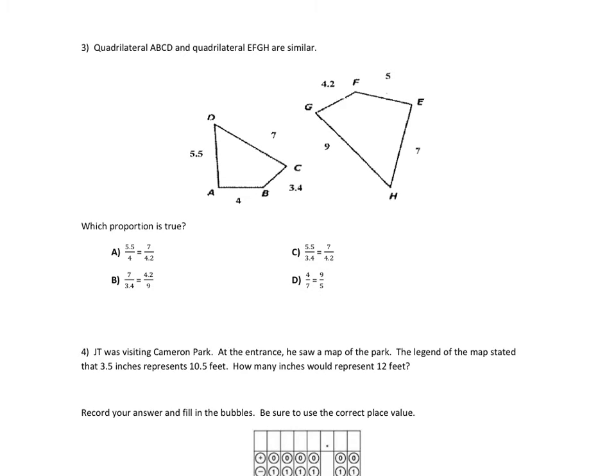Quadrilateral ABC and quadrilateral EFGH are similar. Which proportion is true? Okay, so that's the important words right there. I'm going to go ahead and highlight just to make sure. So we're going to say AB is yellow, and then EF, that's the matching one. And then BC is blue, and FG, blue.